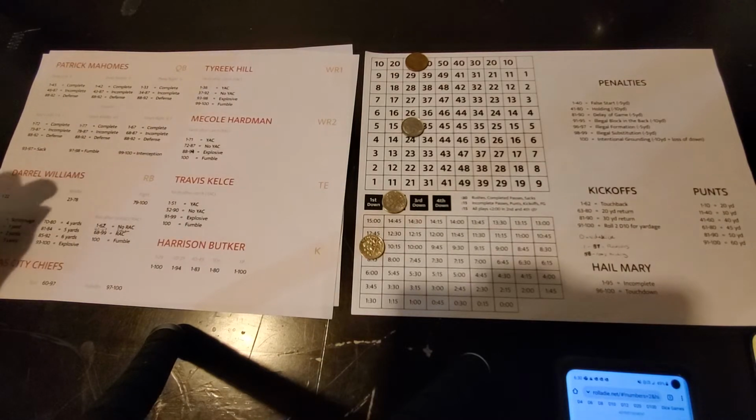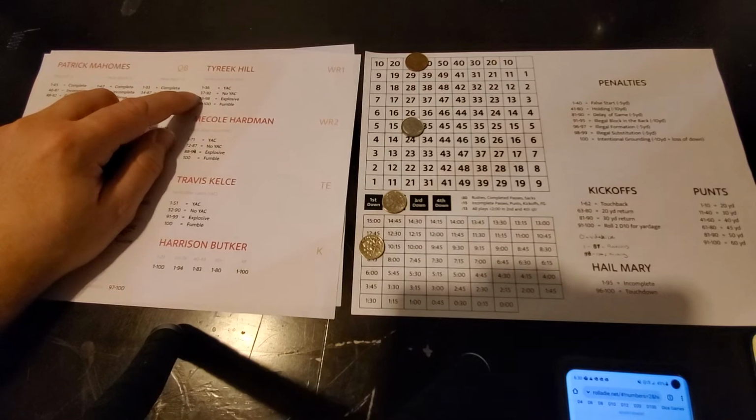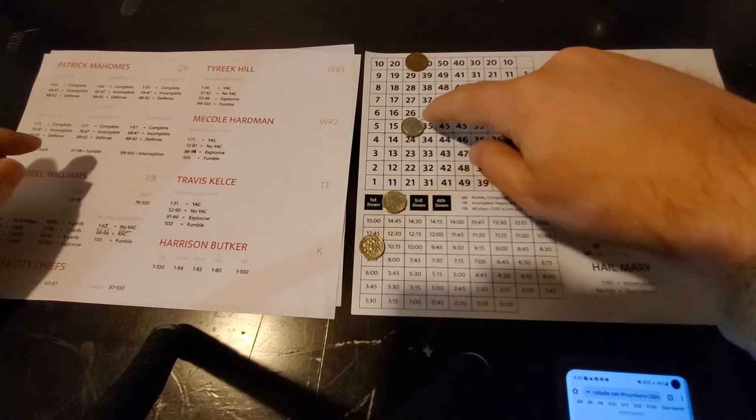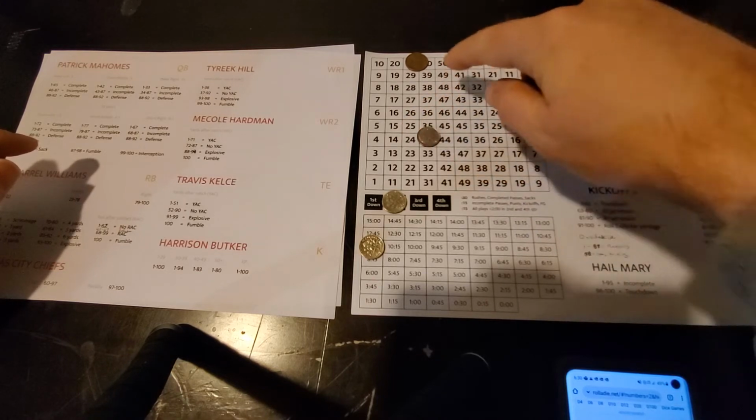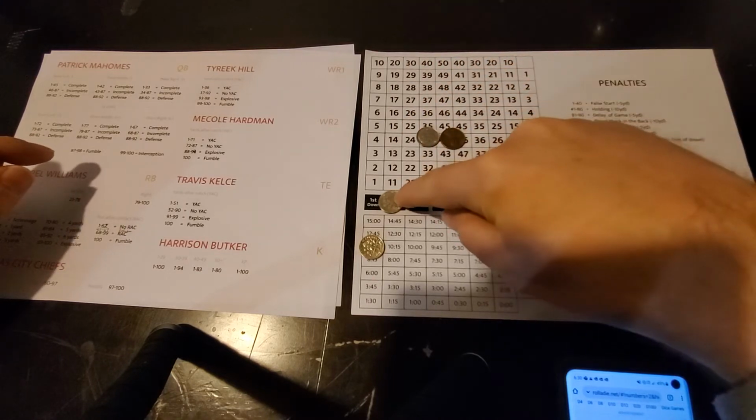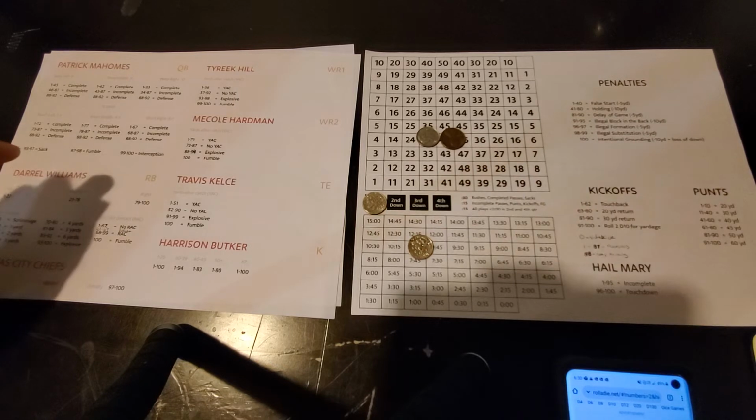54 is a pass to the short left, and it's a 3, so that's going to be complete for 9 yards to Tyreek Hill. And then the yak roll is a 70, so there's no run after the catch, just a 9-yard gain. Gives them the 1st down.